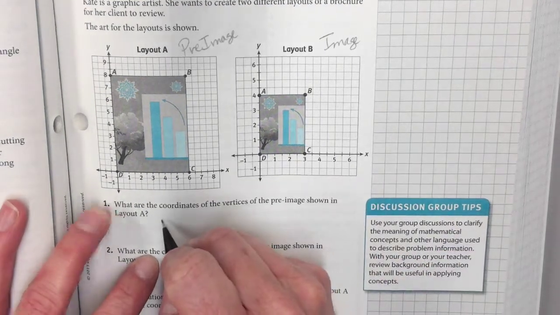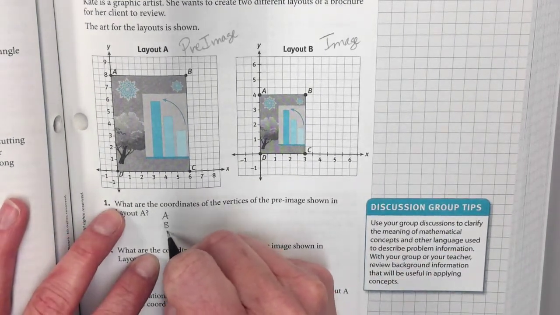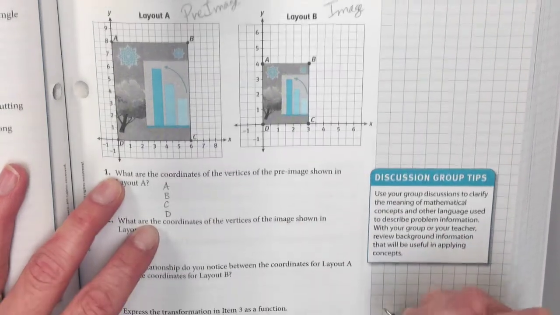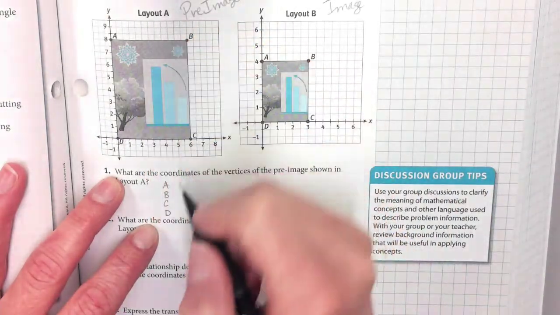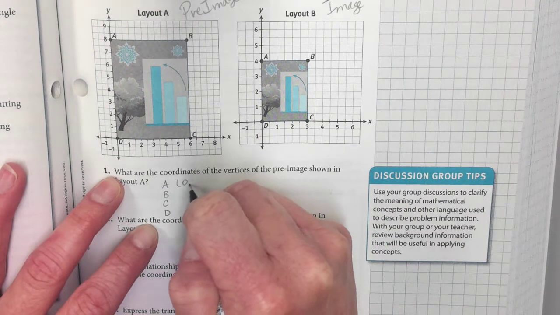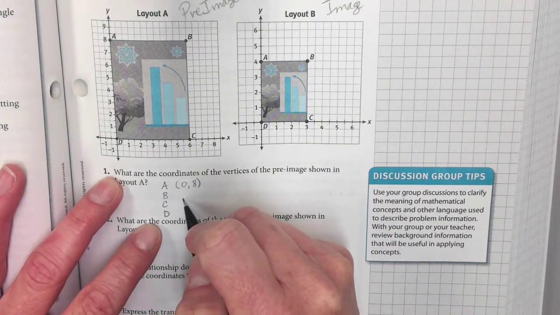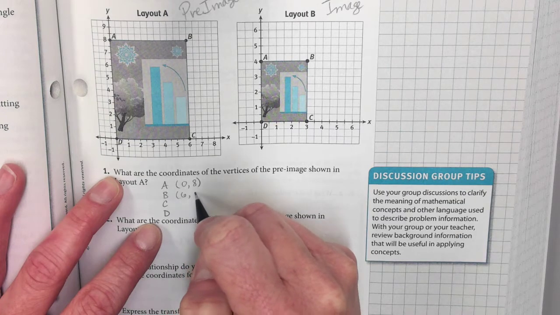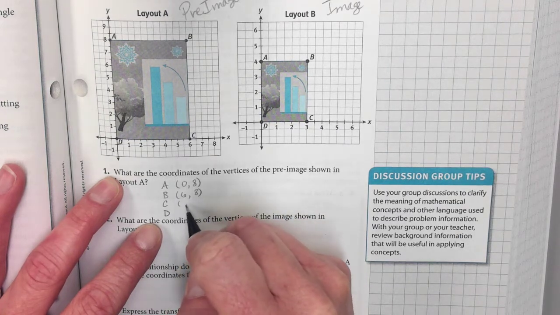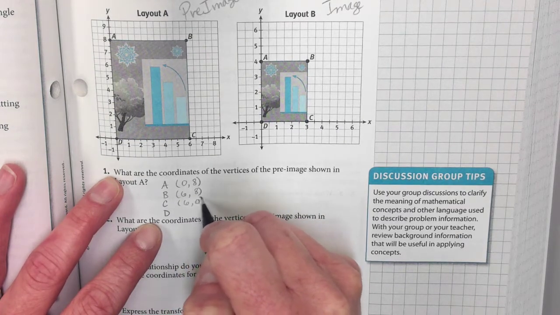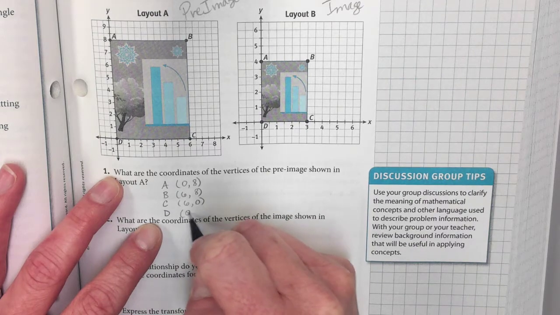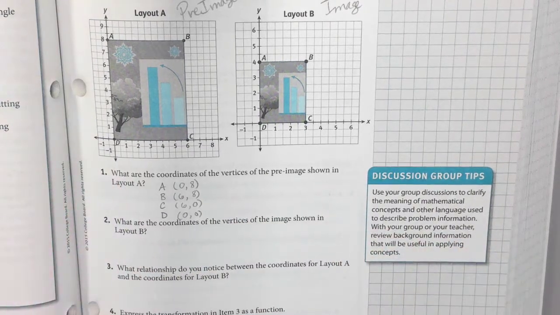Well, let's write down A, B, C, and D. So point A is 0 to the right, 8 steps up. Point B is 6 steps right, 8 up. Point C, 6, 0, because we're not going up or down. And point D is sitting at the origin.